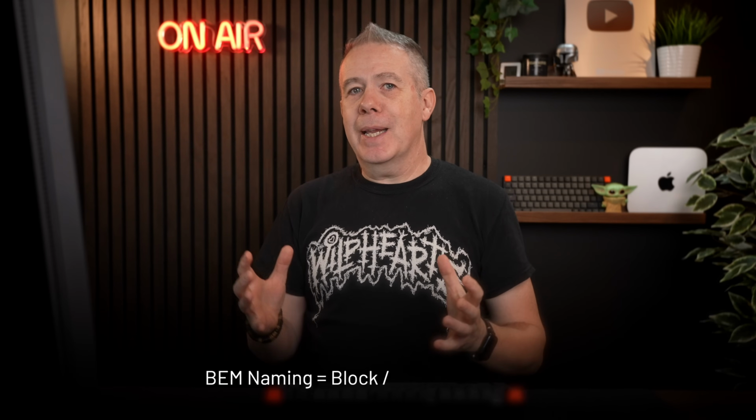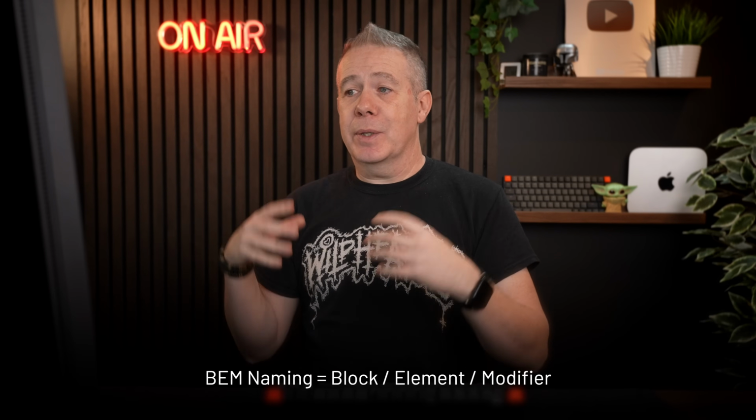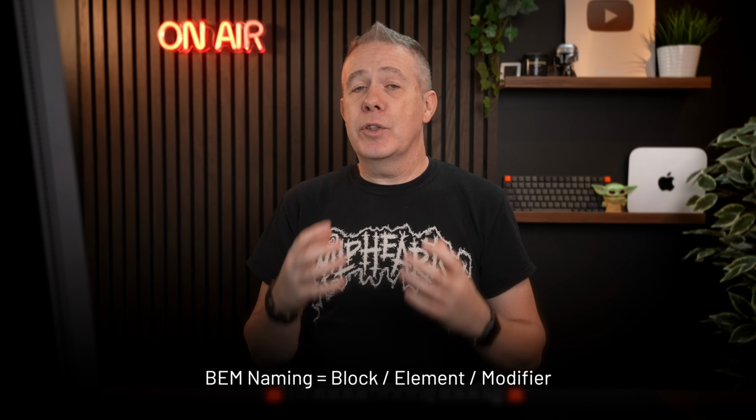Now this is using BEM naming, which is block element modifier naming. So it's a standard naming convention that if you're using and you're accustomed to it, it's very easy to work with. If you want to find out more about BEM naming, I've got some information down below, which I'll link to and you can take a look at to get an understanding. It's pretty simple, but it's incredibly useful.